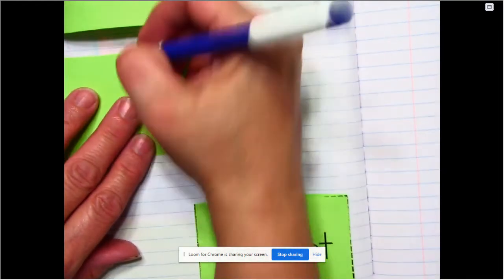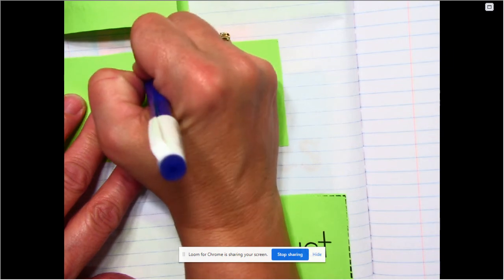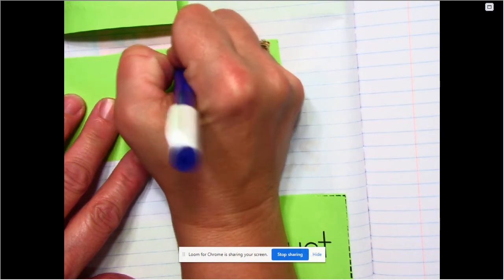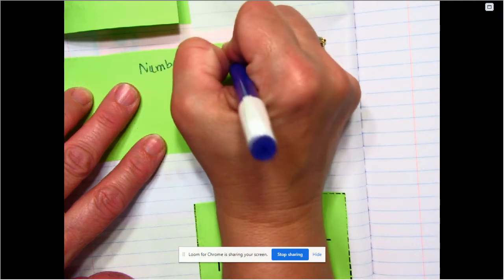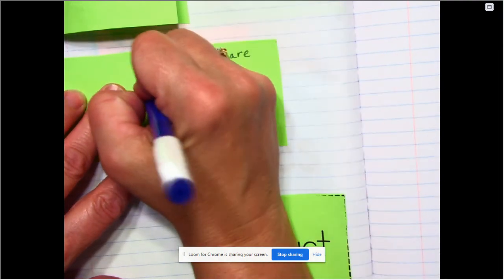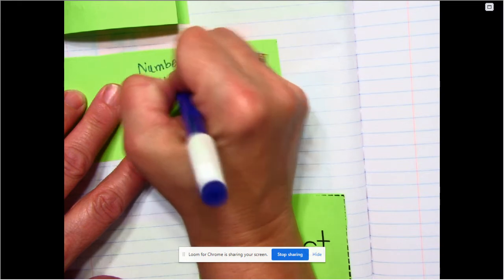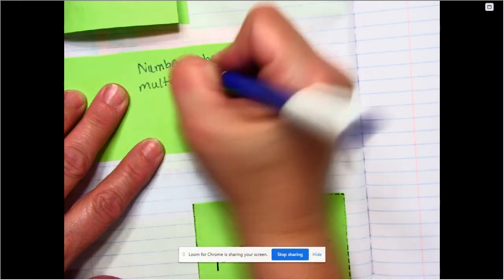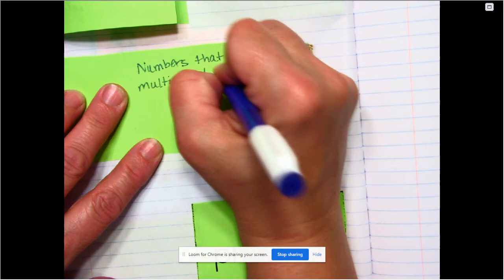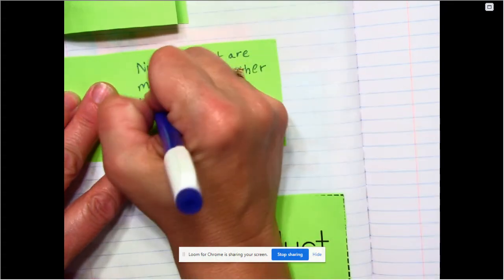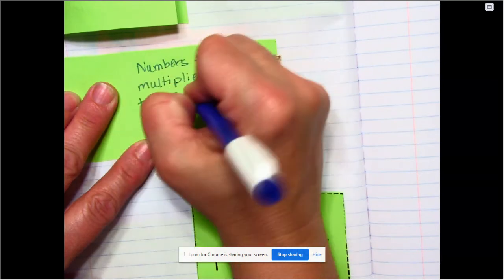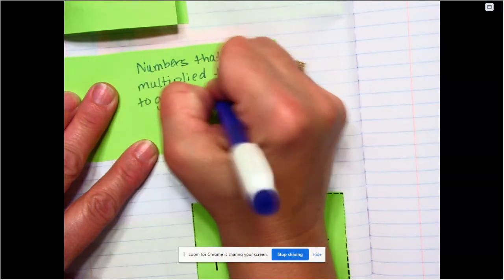Okay. Factors are numbers that are multiplied together to give a product.